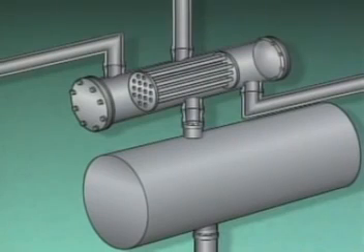This is a simplified illustration of a condenser that uses cooling water to convert vapors into liquid. The condenser consists of a shell, tubes, tube sheets which support the tubes, a vapor inlet, a cooling water inlet and water box, a cooling water outlet and water box, and a distillate outlet. The illustration also shows a receiver.